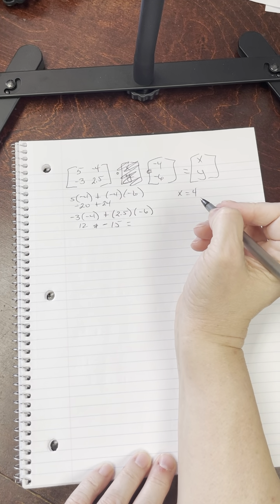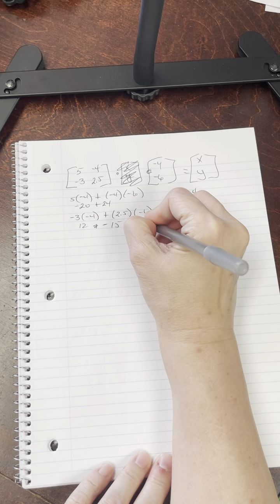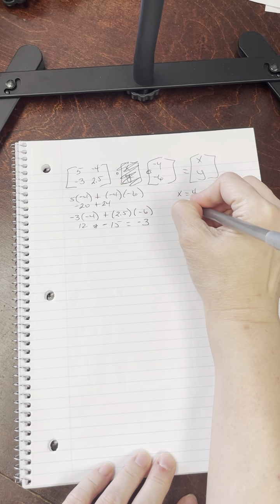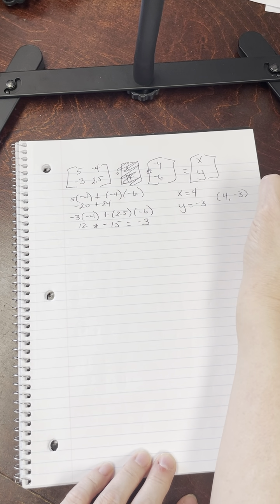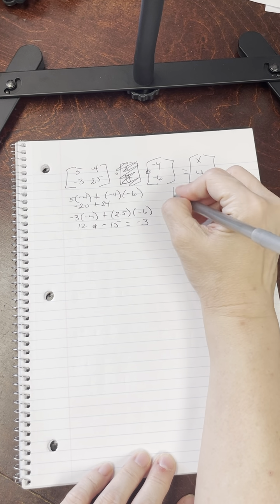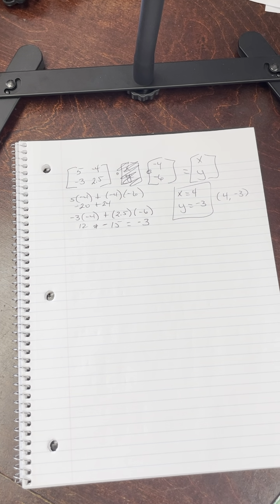And then 12 minus 15 is -3, so my y is -3, and then technically it's in a coordinate point, but because this is matrices, I'm going to leave it with this, with the x is 4 and the y is -3.